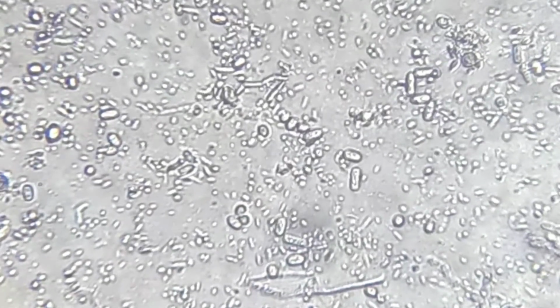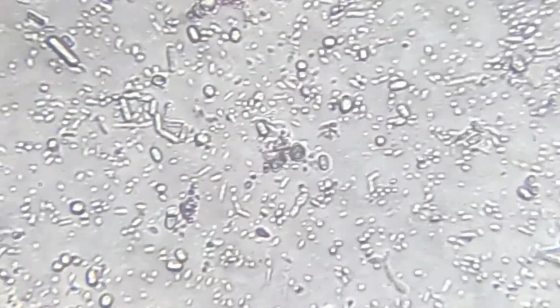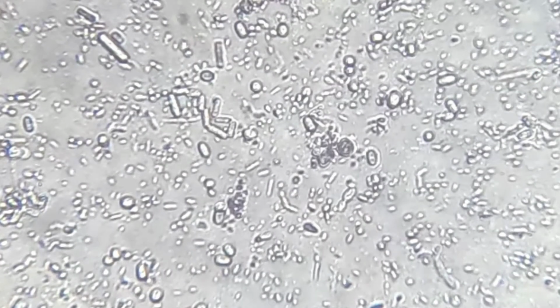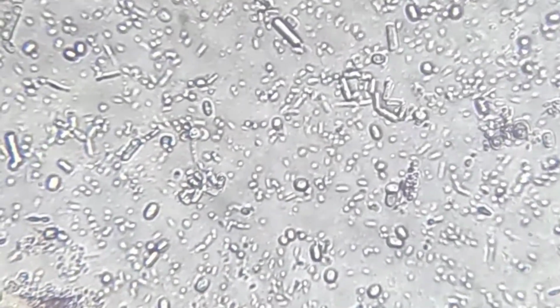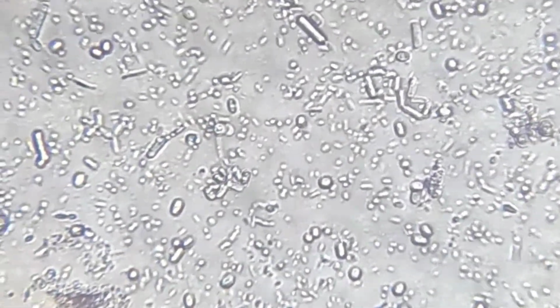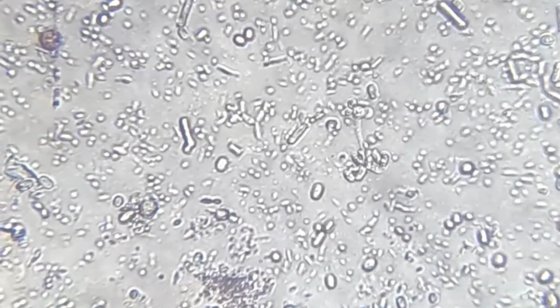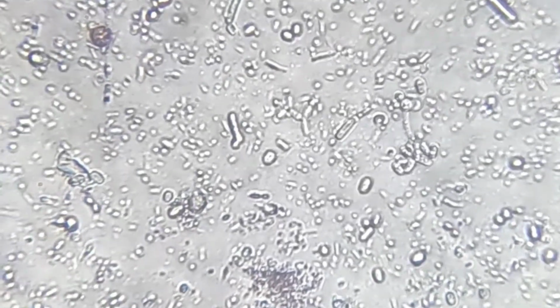Along with them, I can clearly identify rod-shaped microorganisms. These look like short sticks or tiny sausages under the microscope. Rod-shaped bacteria are called bacilli. Some appear single and some form short chains. These rod bacteria release enzymes that break down fruit tissues, making grapes soft and mushy.